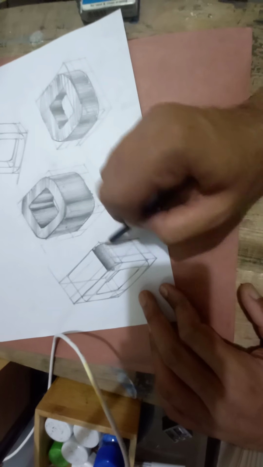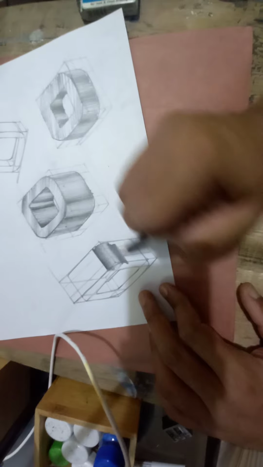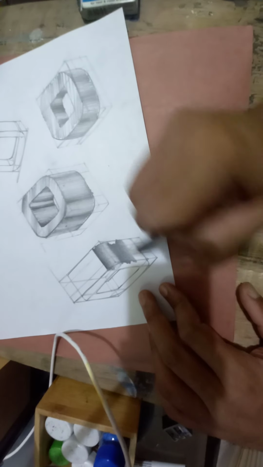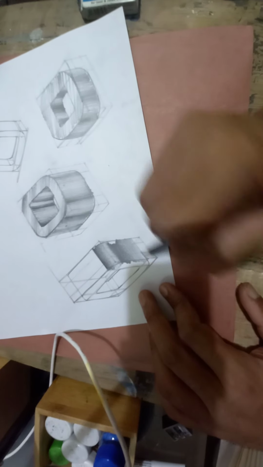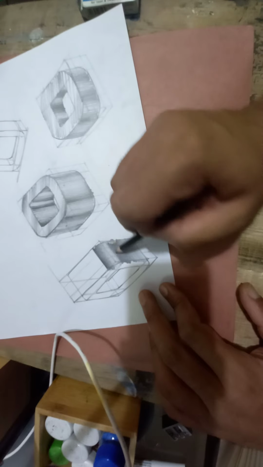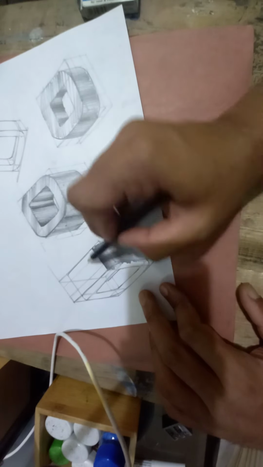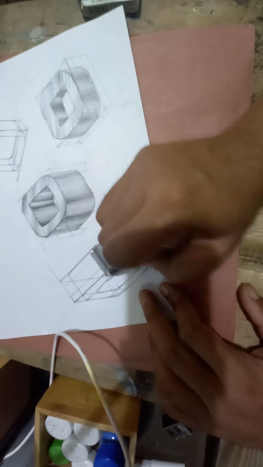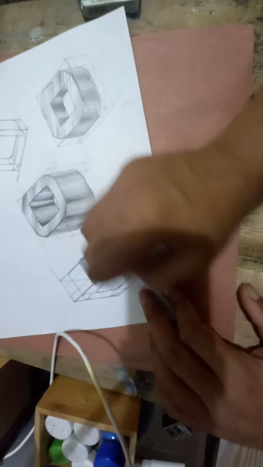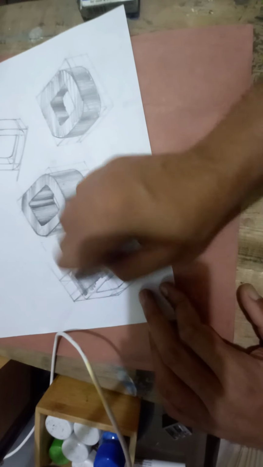Dark to light, dark to light. This is dark. From dark to light, dark.